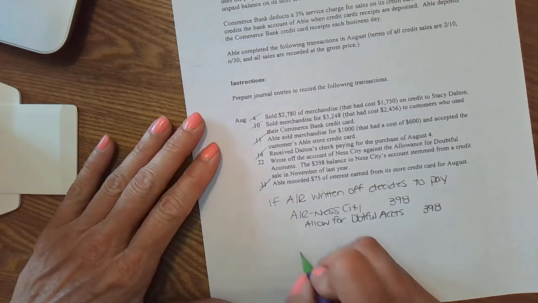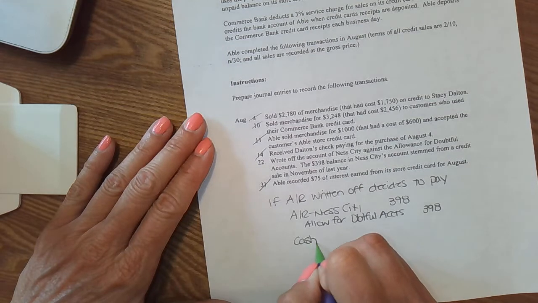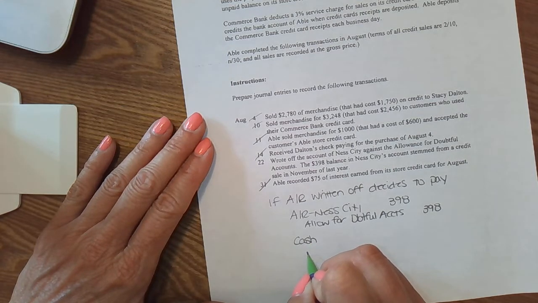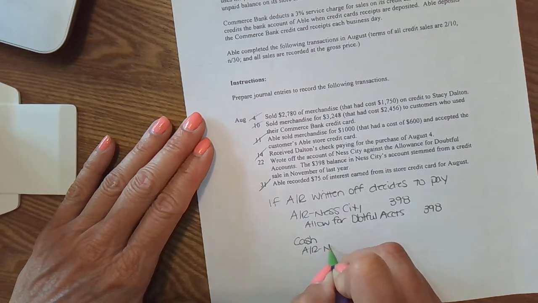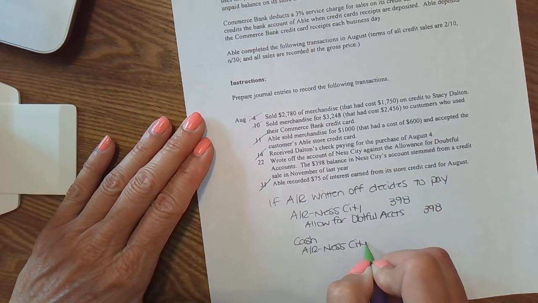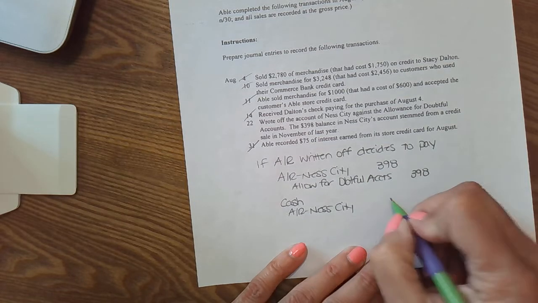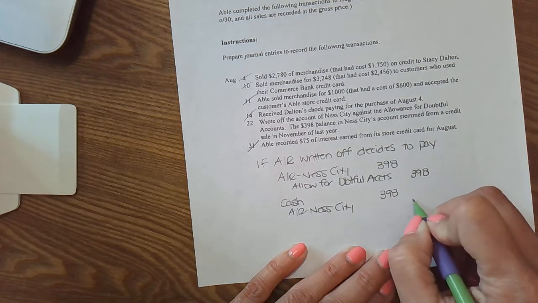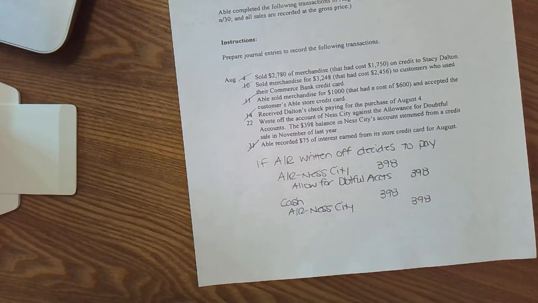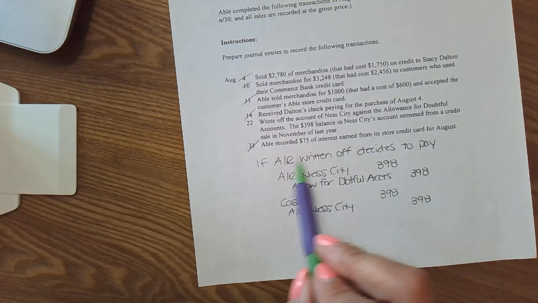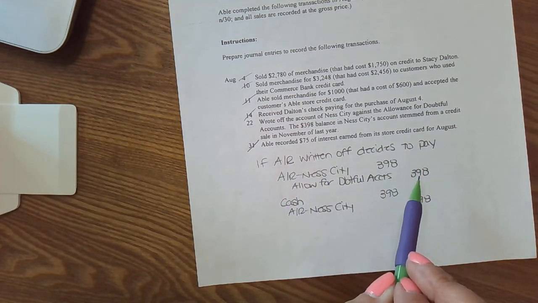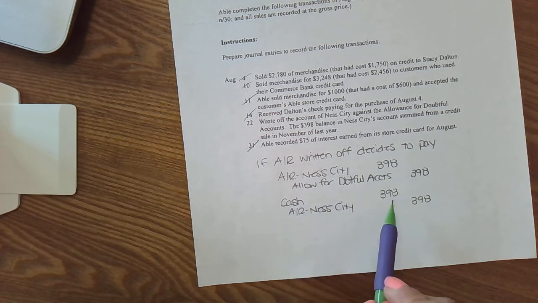Now, what we're going to do is debit cash and then credit accounts receivable for Ness City. Now, we're not going to let them bring us in a company check. We'll ask for cash, money order, or certified bank check, and we will debit the $398 and then close out their accounts receivable with a credit of $398. So we reopen the accounts receivable and put the money back in the allowance for doubtful accounts. Then we record their cash and then close out accounts receivable.